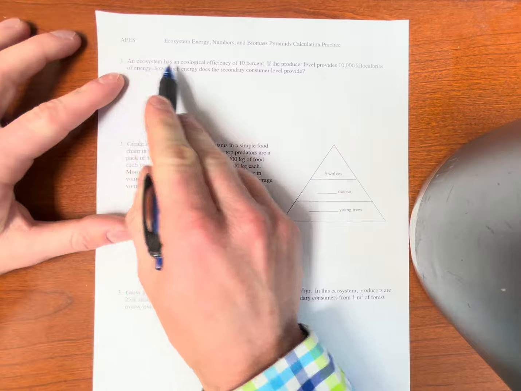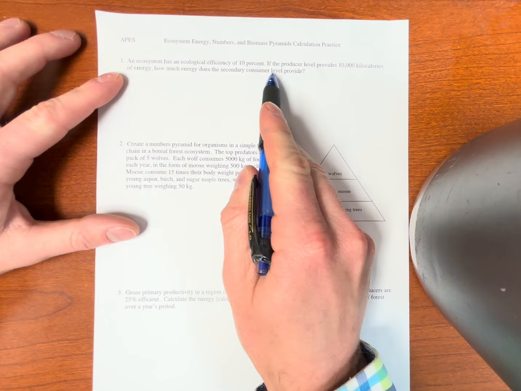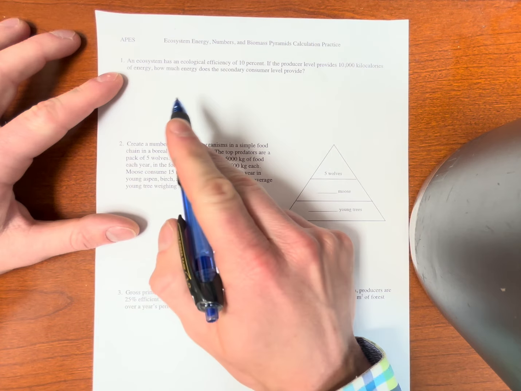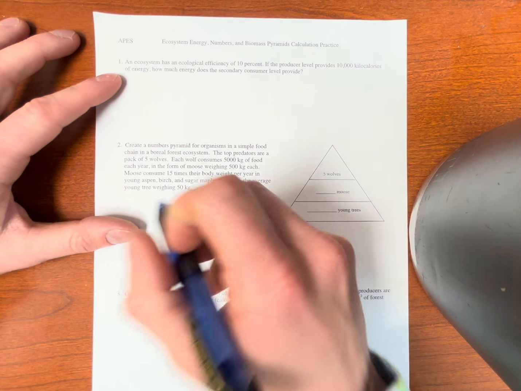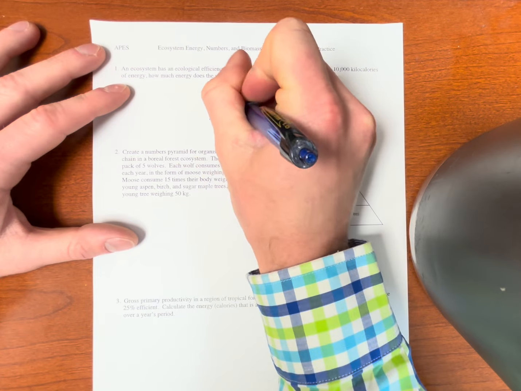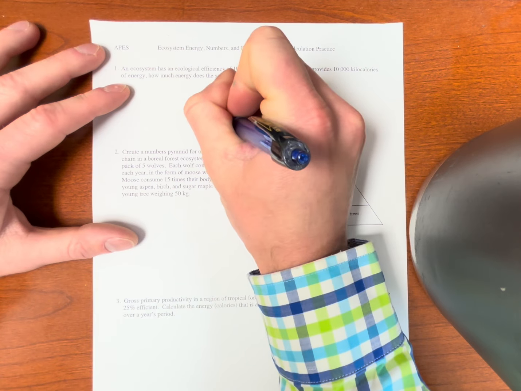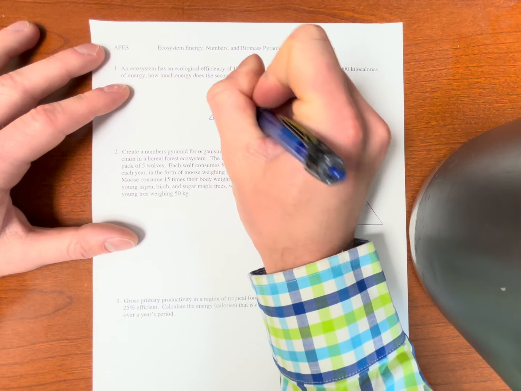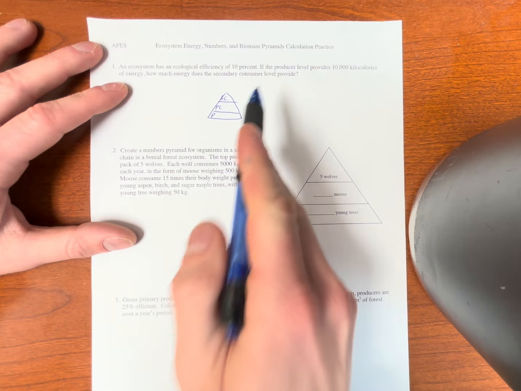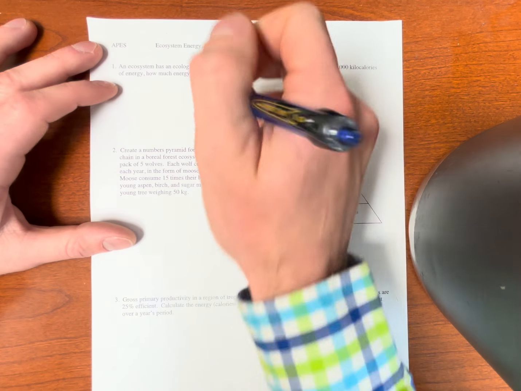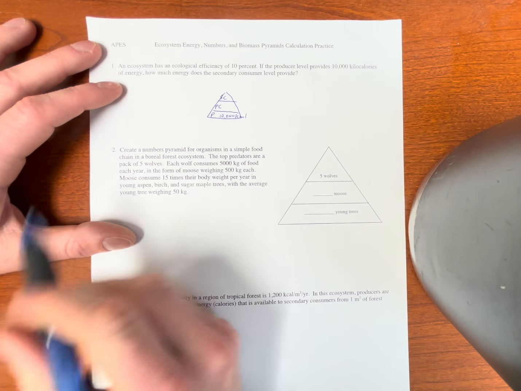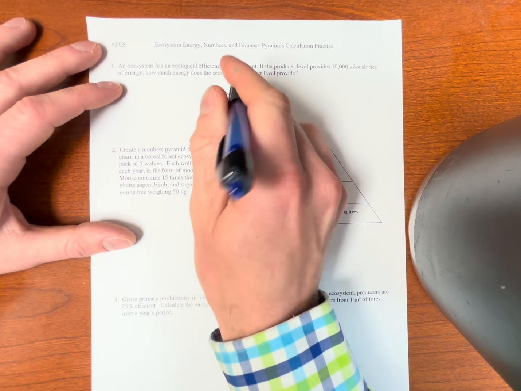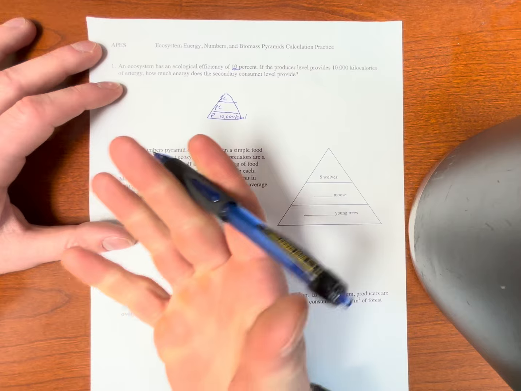Number 1 says an ecosystem has an ecological efficiency of 10%. If the producer level provides 10,000 kilocalories of energy, how much energy does the secondary consumer level provide? First thing we probably need to do here is draw an energy pyramid. We've got producers, primary consumers, and secondary consumers. This says the producer level provides 10,000 kilocalories of energy. We also know that it is operating at a 10% efficiency, and that's pretty standard.